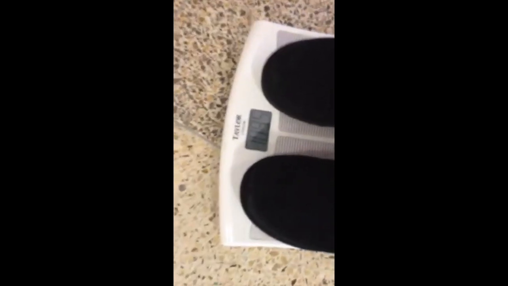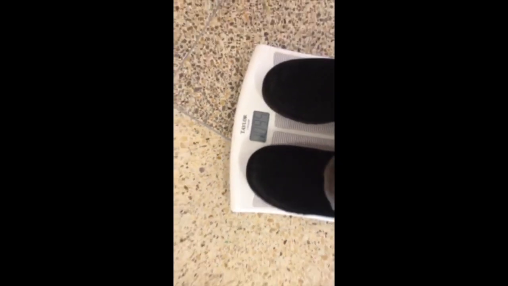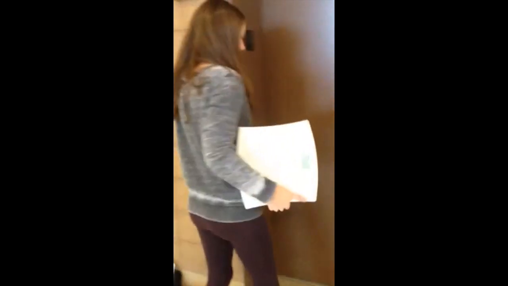So that's going to be Jenny. She's going to be our demonstrator. Her mass is 109.5. So now we are going to put her in the elevator and accelerate it downwards. And I will meet her down there. Are you running down the stairs? Yes, I am. Okay. Goodbye.